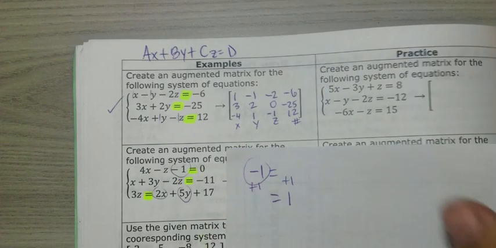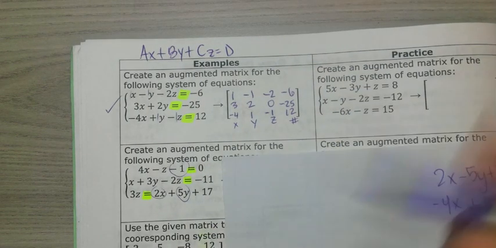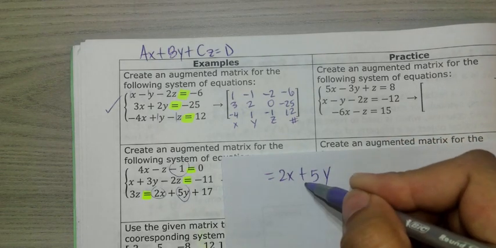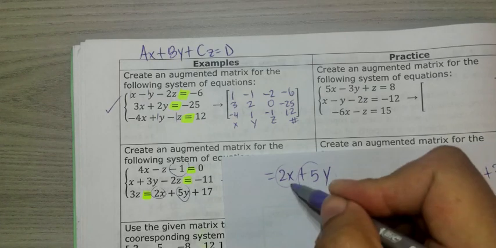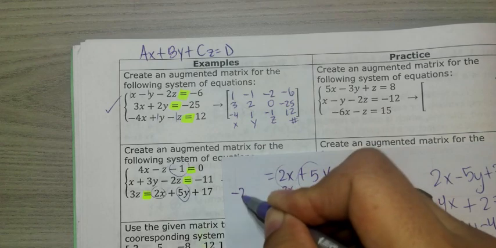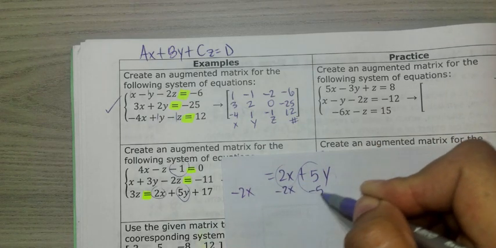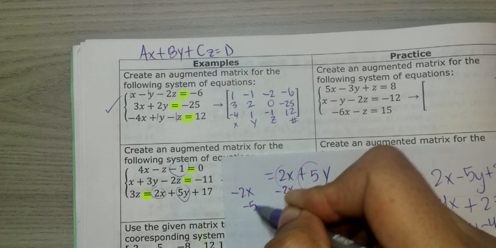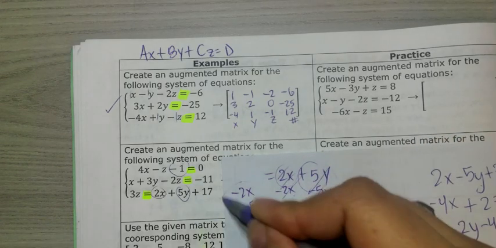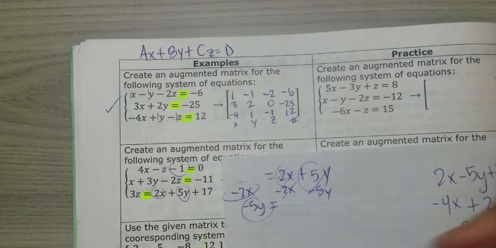Here we have equals 2x plus 5y, and those two belong on the left side. So we're going to have to cancel them on the right side. So -2x, -2x, -5y, -5y. So these cancel on the right side, and now they're -2x and -5y on the left side.